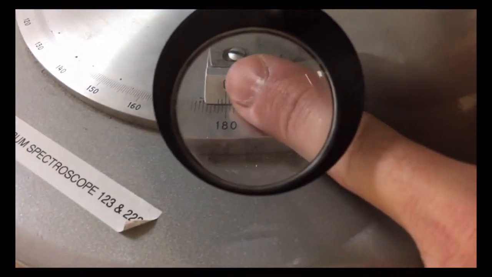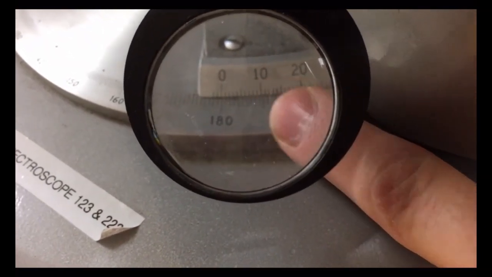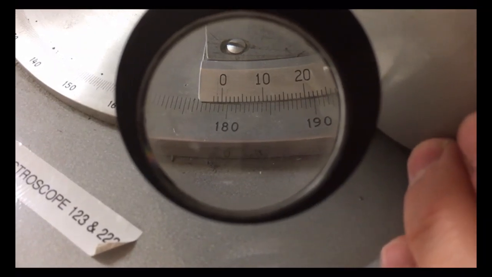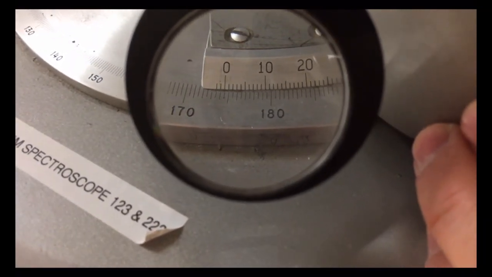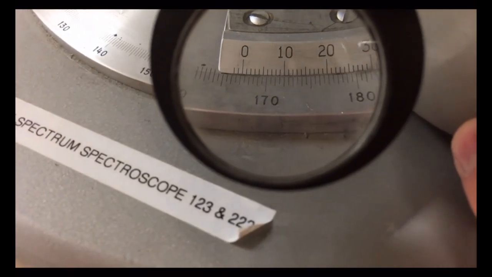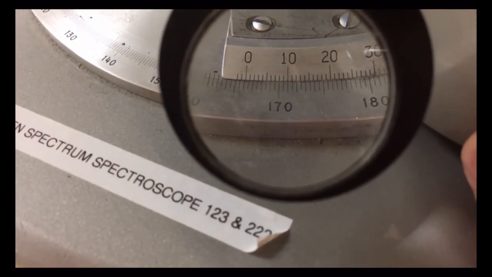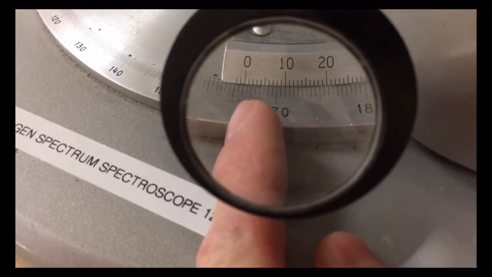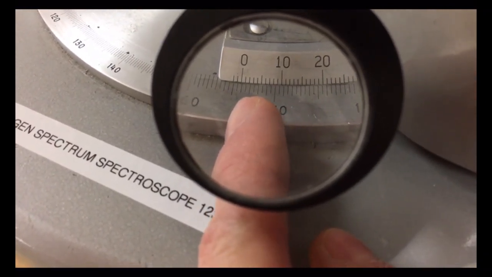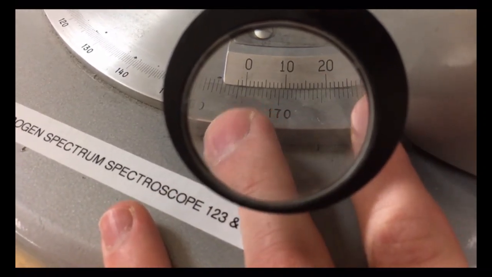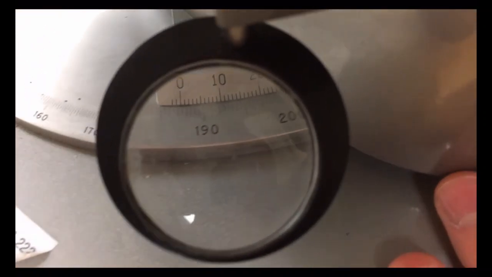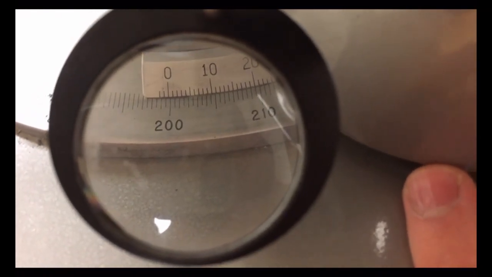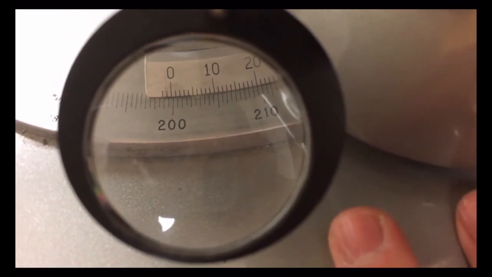Okay, so when it's all lined up here, if we come in here, we can see that this 0 mark is lined up with 180 on the bottom. If I'm moving the telescope to the left, we can see the 0 mark moving down on the protractor. So if we're at some angle to the left, we can take 180 minus whatever, 165 or whatever this is, and that's how far we've moved to the left. If we're going to the right, then we would take whatever angle this is, say 200, and subtract 180 from it to get 20 degrees to the right.